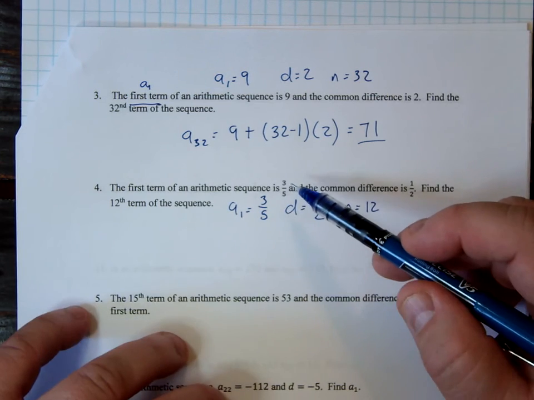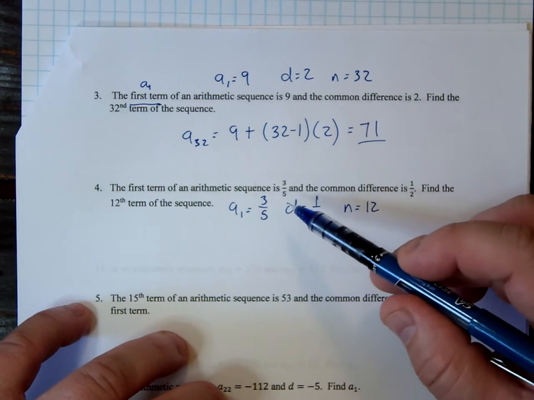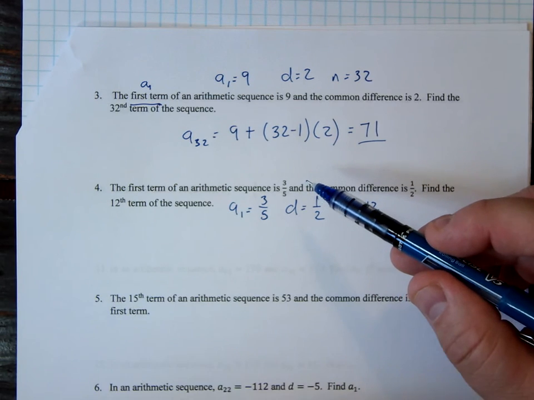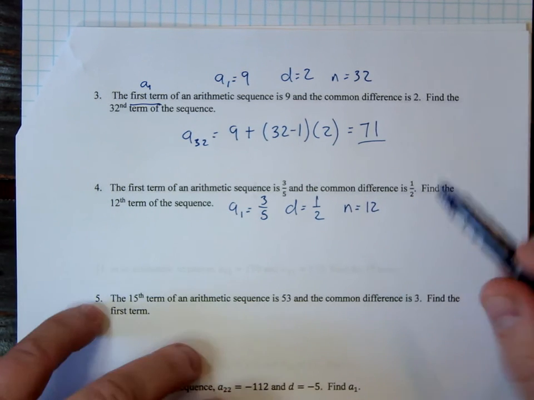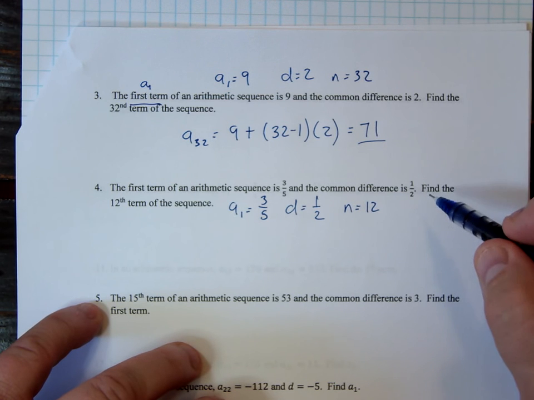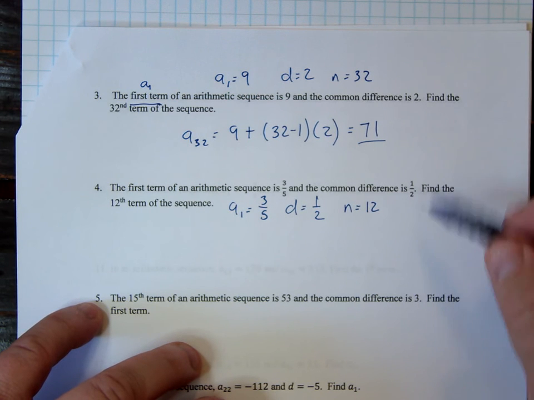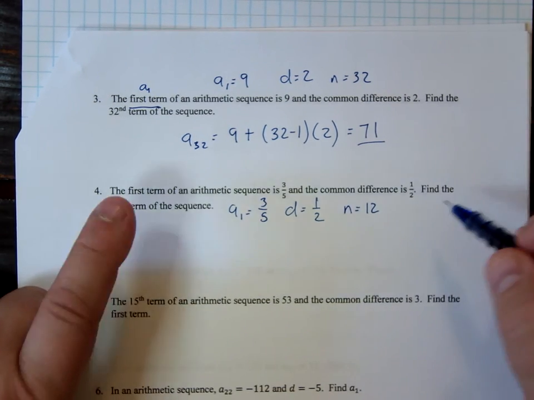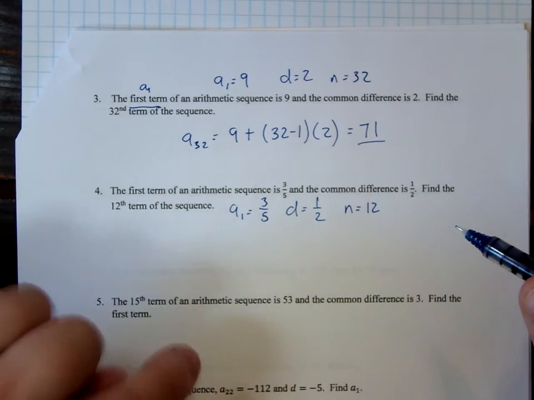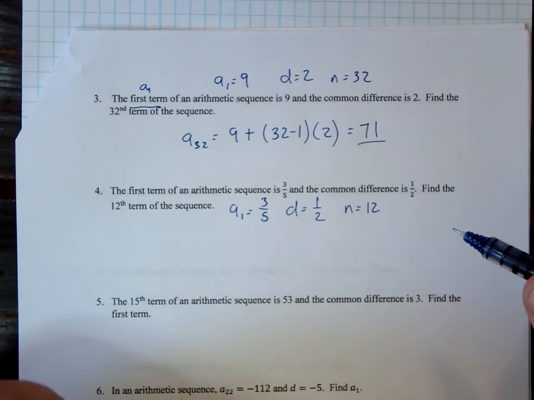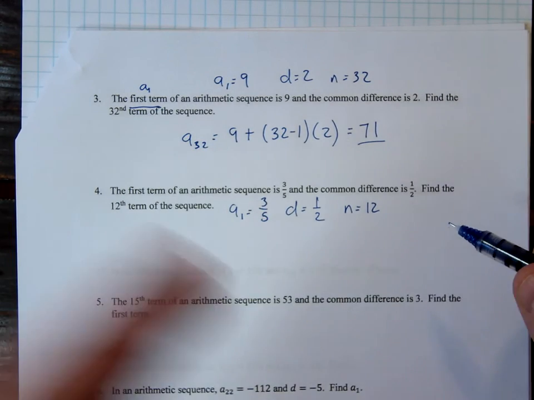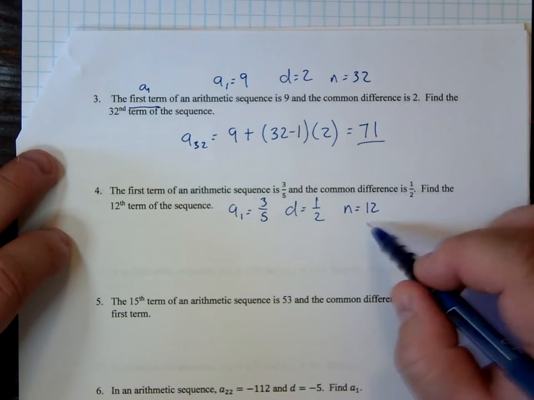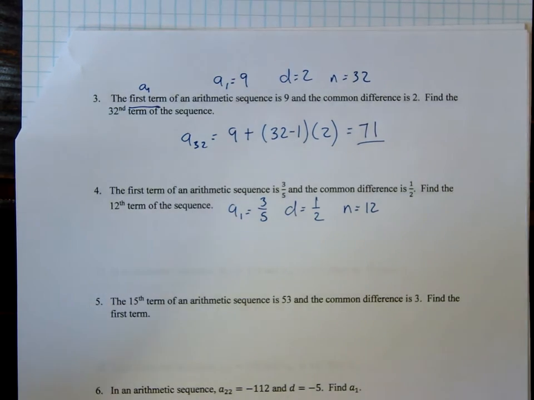Now, your first term can be any type of number. It could be a decimal. It could be a fraction. It could be negative. It could be positive. It could even be 0. Anything. Your common difference, same thing. It could be fraction, decimal, whole number, negative, positive, anything. But when you talk about the number of the terms, that n value, it always has to be a positive whole number, a counting number. Because those terms, it's first term, second term, third term. So n will always be a countable number, right? Something you can get on your fingers and toes.